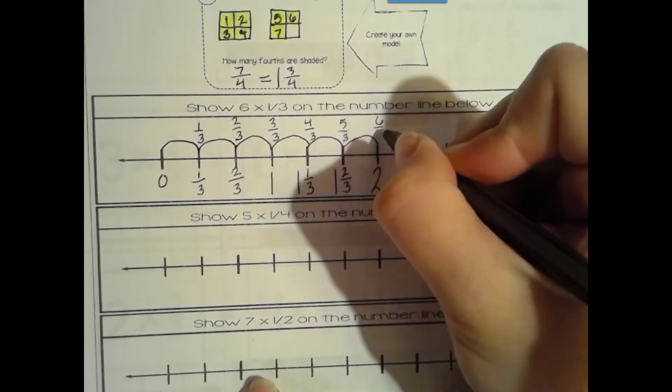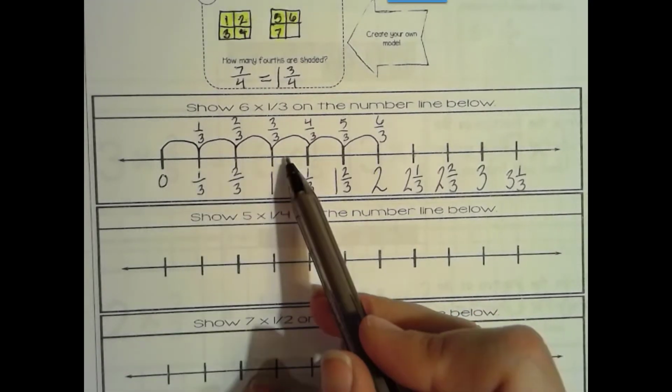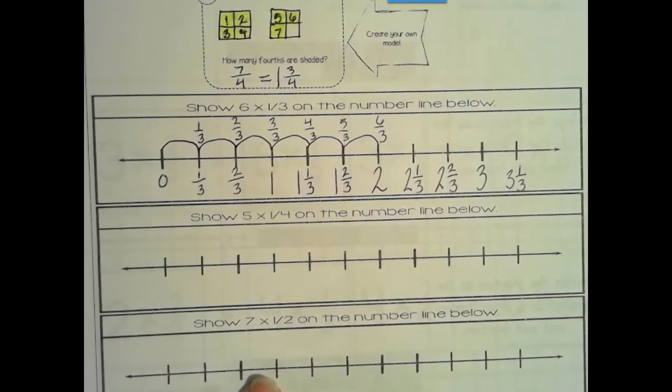And 6/3. So here we have 1, 2, 3, 4, 5, 6 of those thirds.